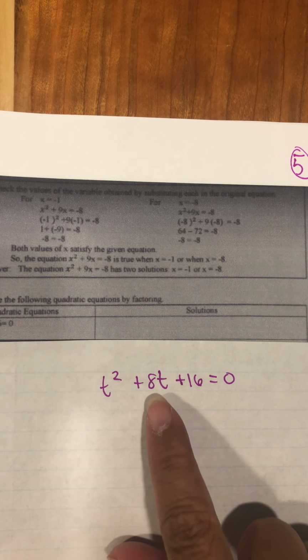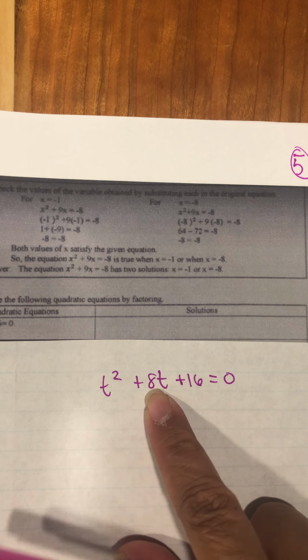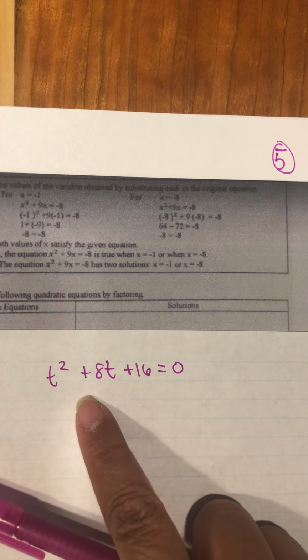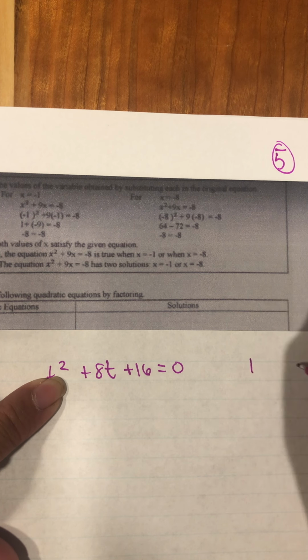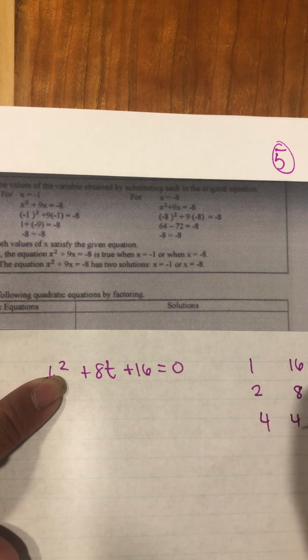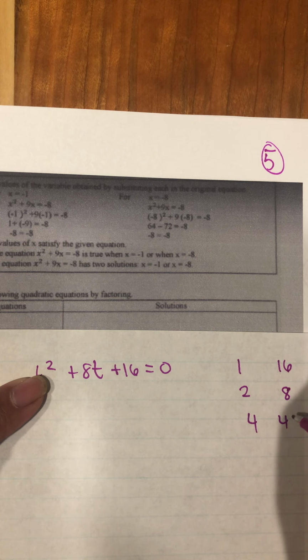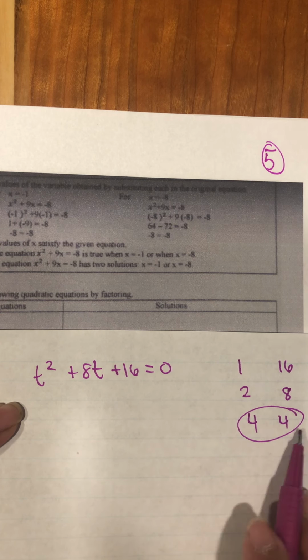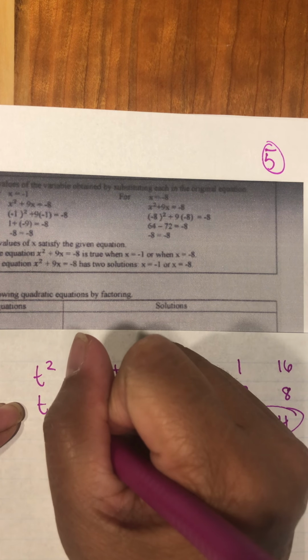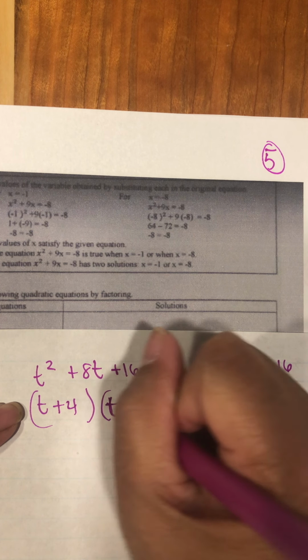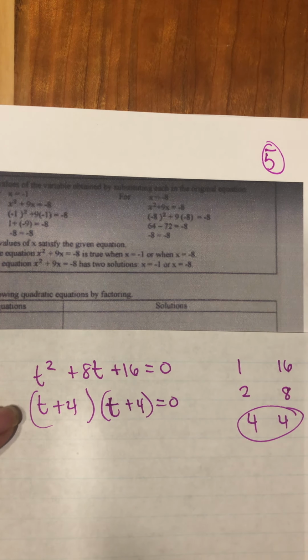All right, so here, since it has a middle term, we're going to try figuring out first the factors of 16 that will make 8. So I can do 1 times 16, I can also do 2 times 8, I can also do 4 times 4. So in this case, it would be this. Since this is positive, we keep both positive. So t plus 4 and then t plus 4 is equal to 0.